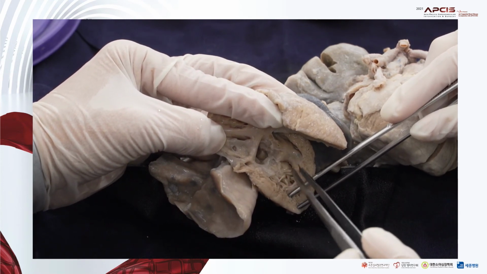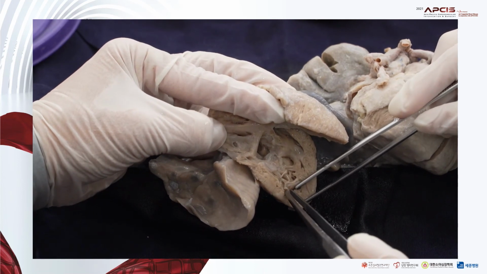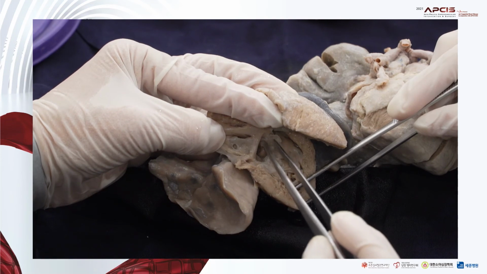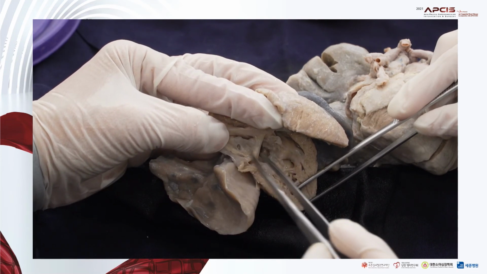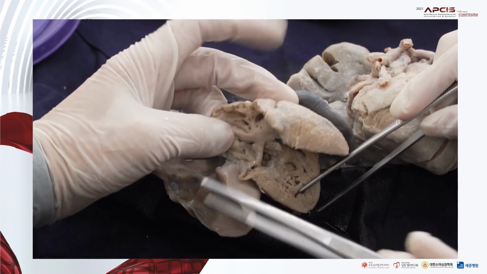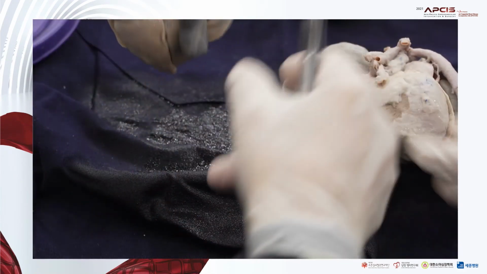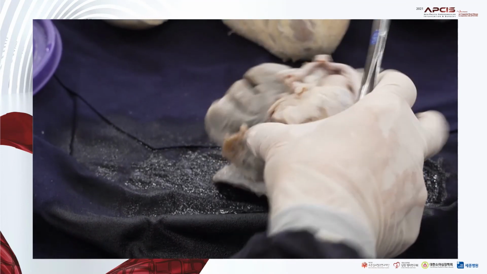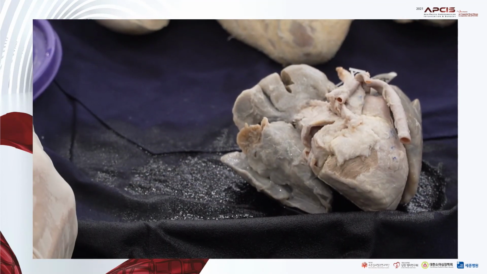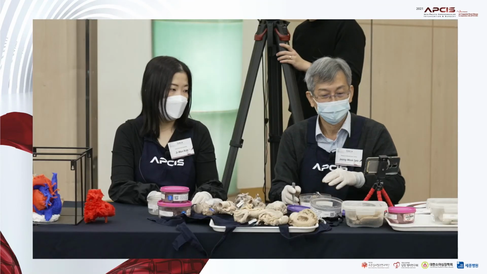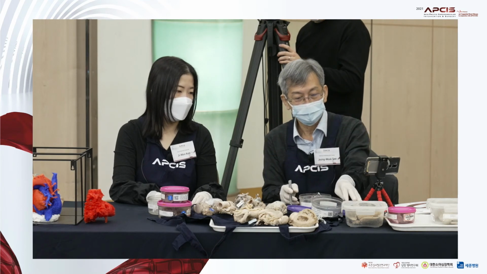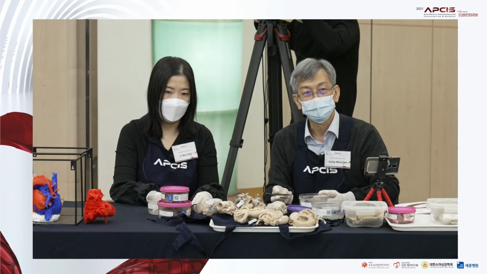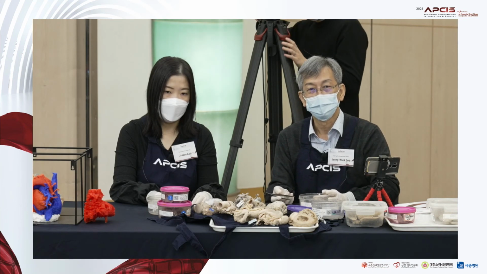Otherwise, the left and right ventricular wall function is normal. So by operation, it's still a very curable disease, and so on. So these are the specimens I can show today. The rest of the specimens are for your observation, and I hope you enjoy the specimens.